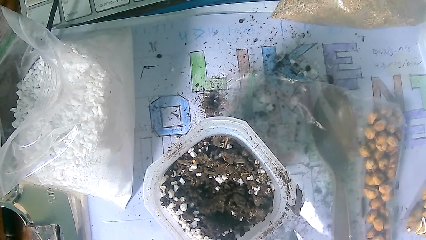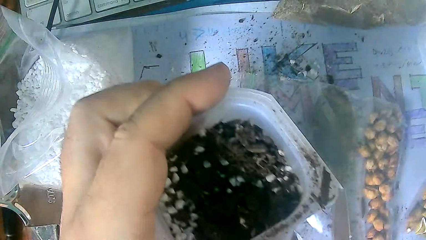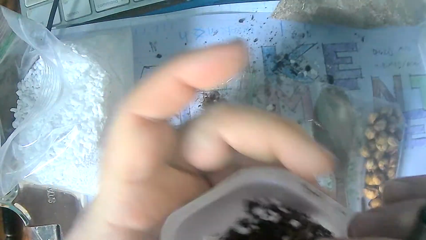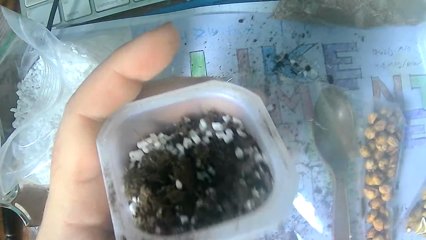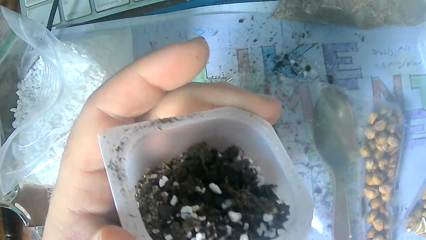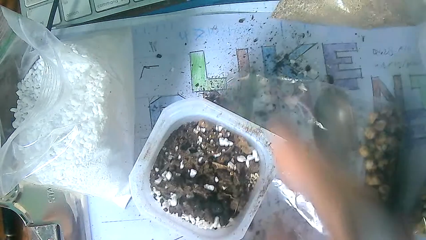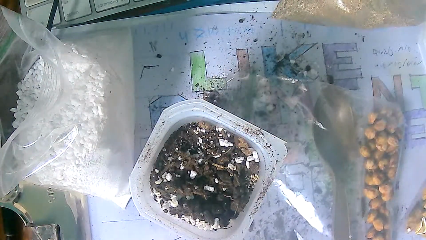So I did that one as an olive. I have a lot more olive seeds than I do cherry seeds, so let's do another olive. Oh, yeah, this one has more layers, I didn't really mix that one up too well.